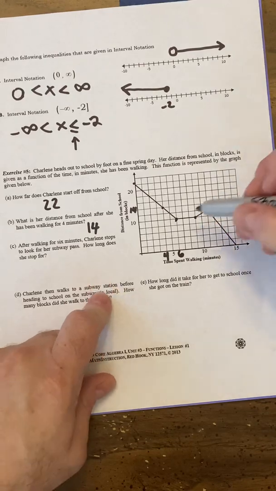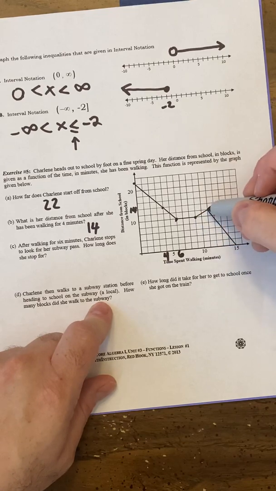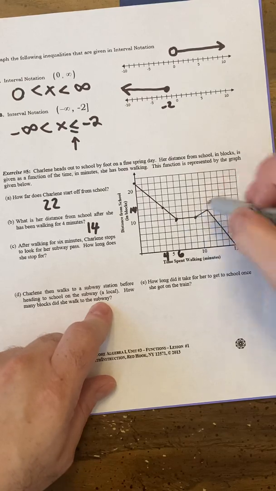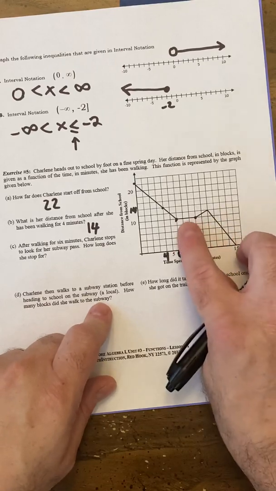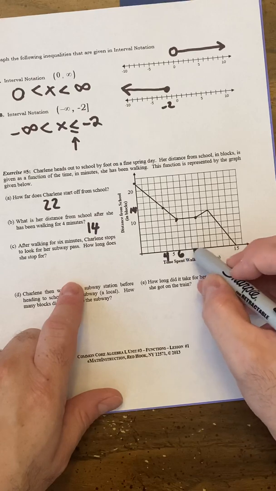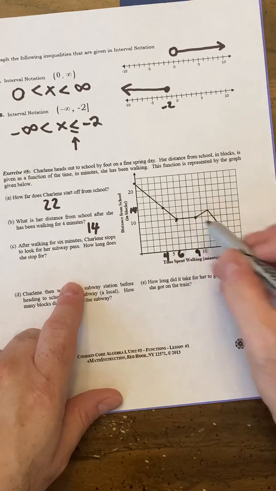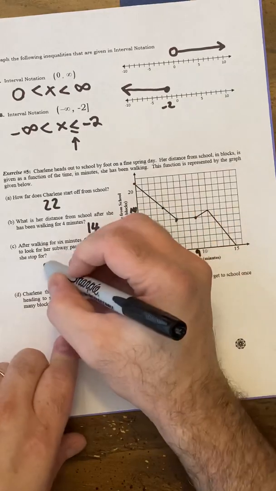Then she starts moving away from school because she went from 10 blocks from school up to 12 blocks from school. But it's this interval right here, this amount right here, that's how much time she stopped and was looking at her subway pass. From 6 minutes, 7, 8, 9. So between 6 and 9 minutes, if we count the number of boxes, that's 1, 2, 3 minutes.